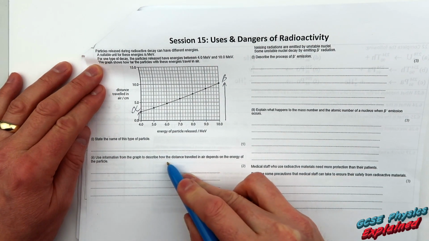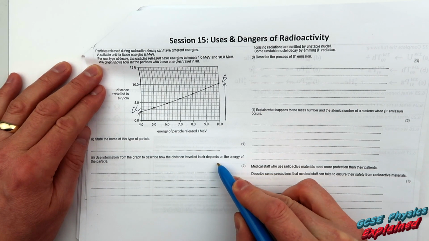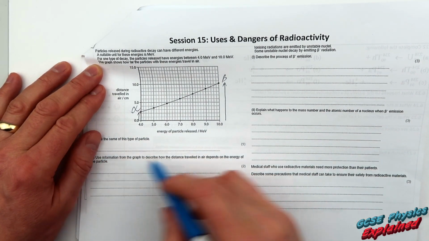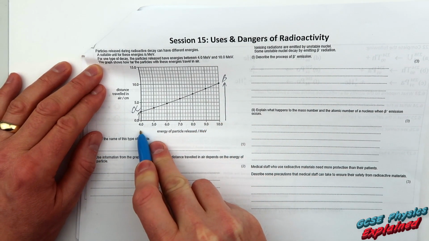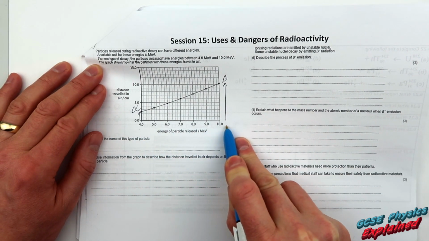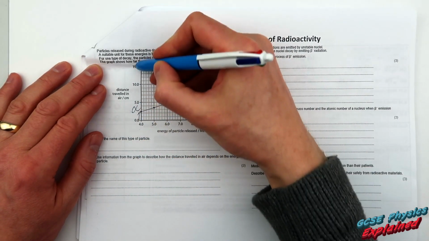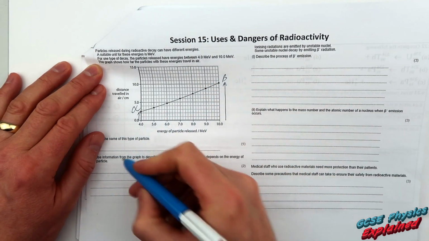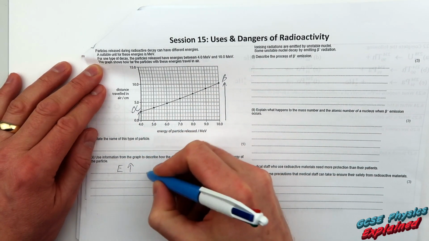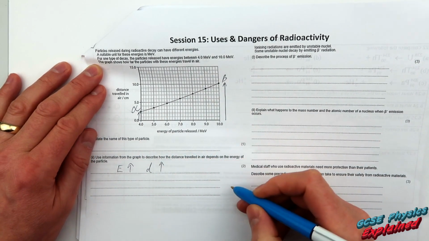Use information from the graph to describe how the distance travelled in air depends on the energy of the particle. So you can see the energy of the particles getting bigger and bigger as we come along here. And basically it's travelling further. Okay, so as the energy increases, the distance travelled also increases.